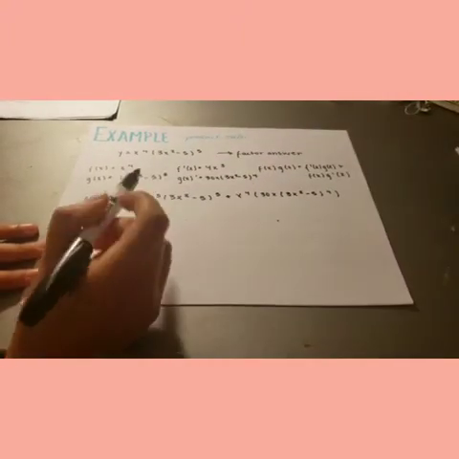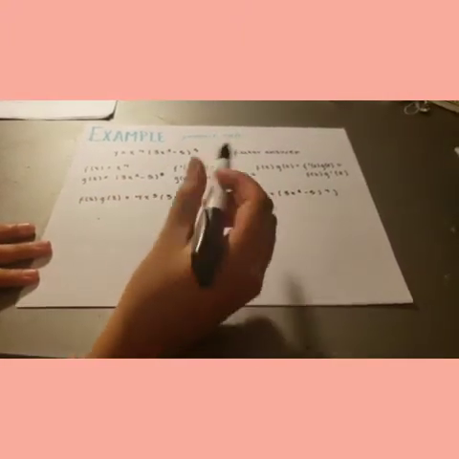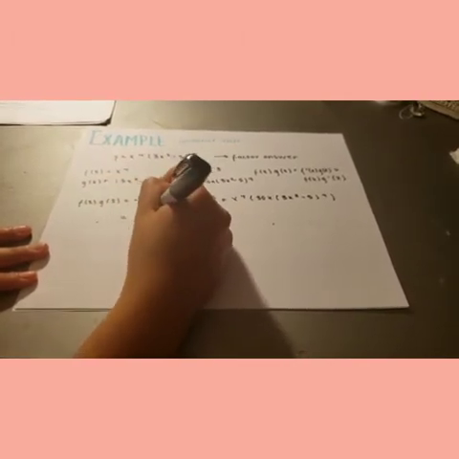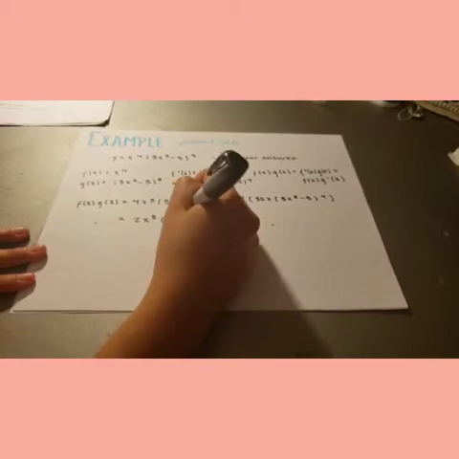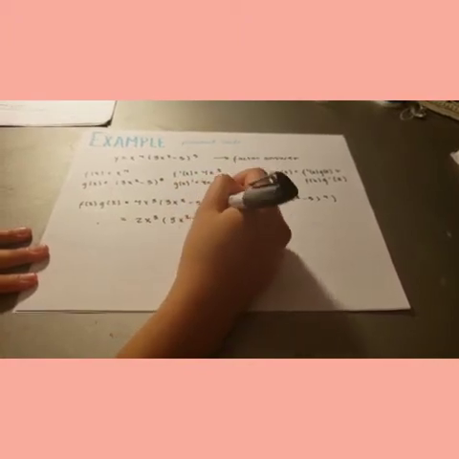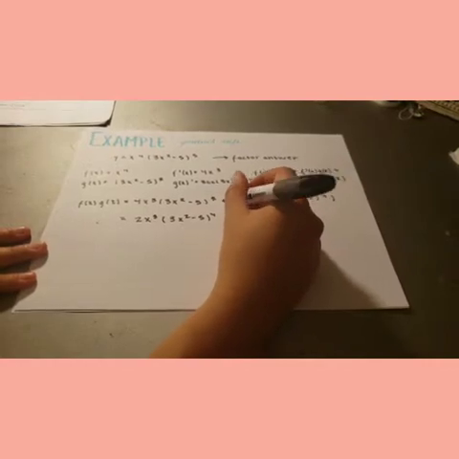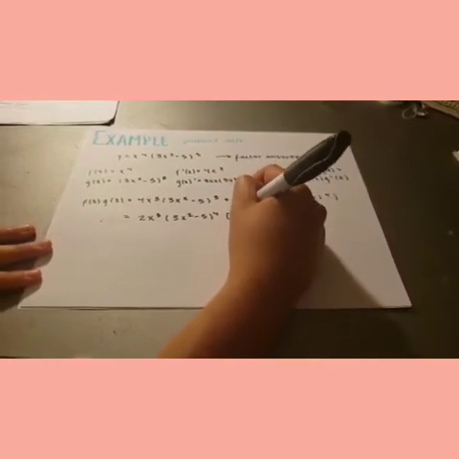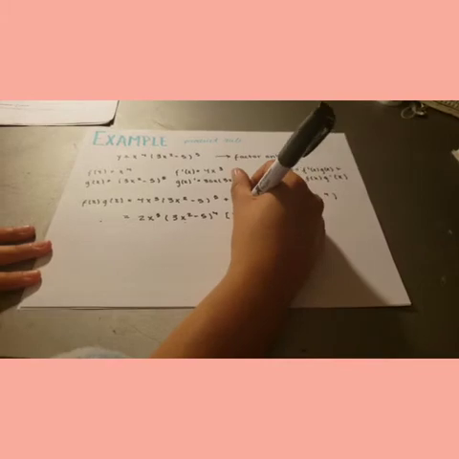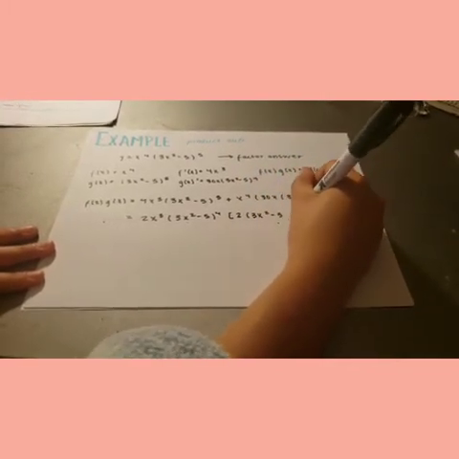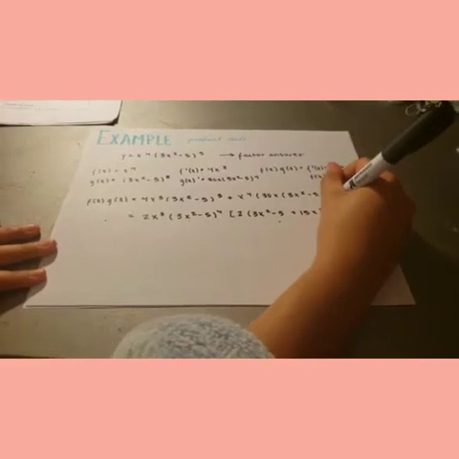Since it tells us to factor, we need to factor this. So then we find all that's factorable. We can see it's 2x to the third, 3x squared minus 5 to the fourth. And we can factor out a 2 from here. So then it becomes 2, 3x squared minus 5 plus 15x squared.